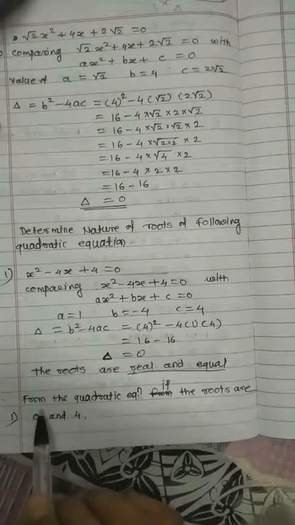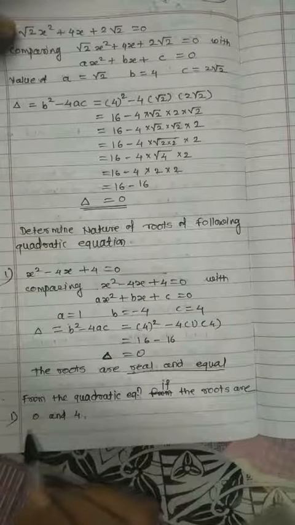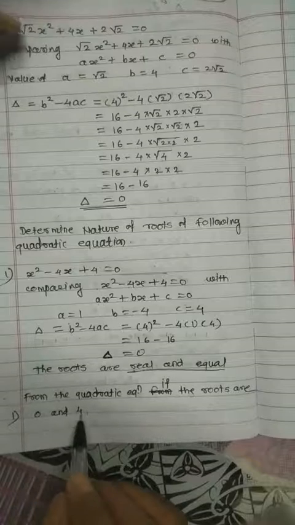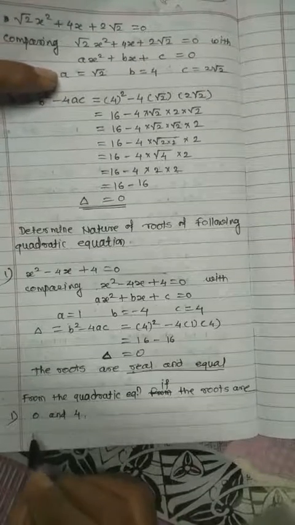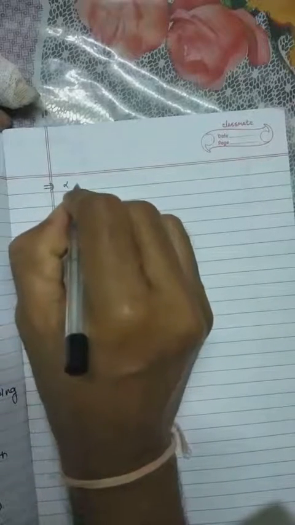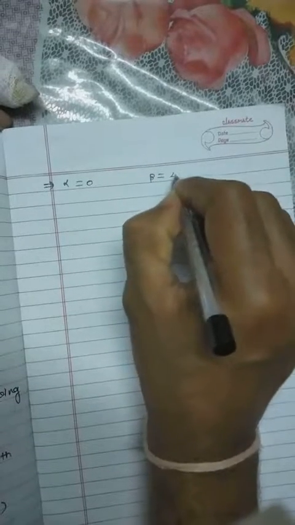Now question number 4 is from the quadratic equation. If the roots are, first example, 0 and 4, then suppose alpha is equal to 0 and beta is equal to 4.